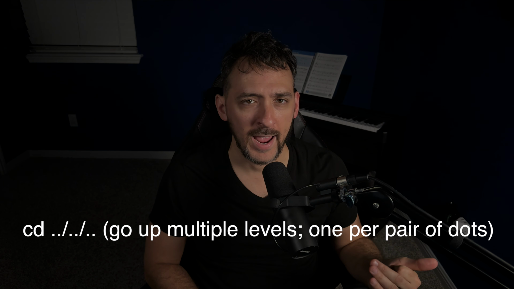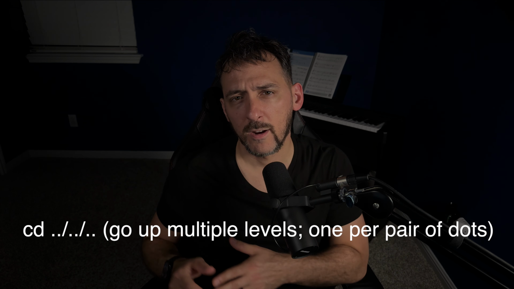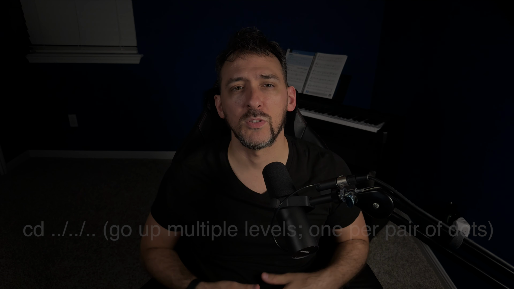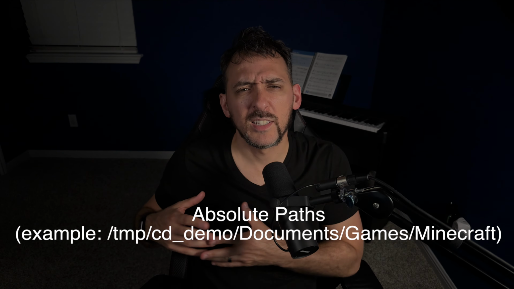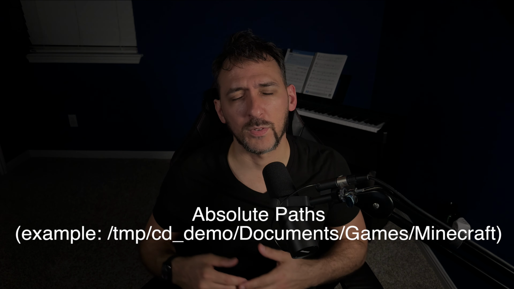Three, go up multiple levels at once: cd ../.. and so on. Two sets of dots separated by a slash. The first set goes up one level, the second set goes up another. You could chain as many as you need. And four, absolute paths, like cd /home/Kelley/documents. Instead of navigating relative to where you are, you're giving Linux the full address from the root of the file system. It doesn't matter where you currently are, it just goes straight there.